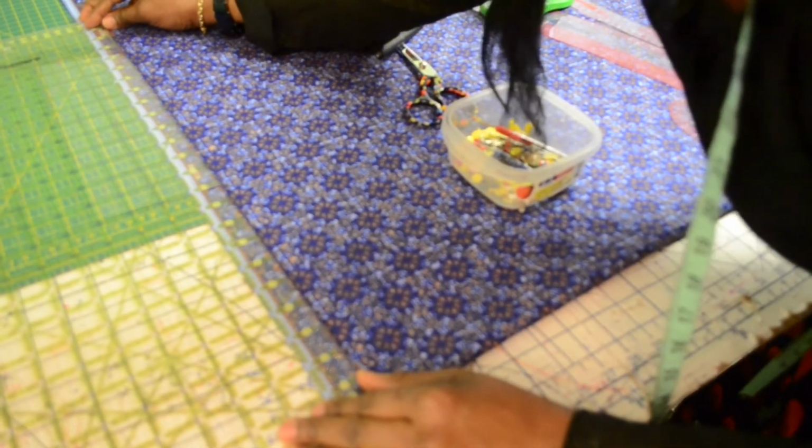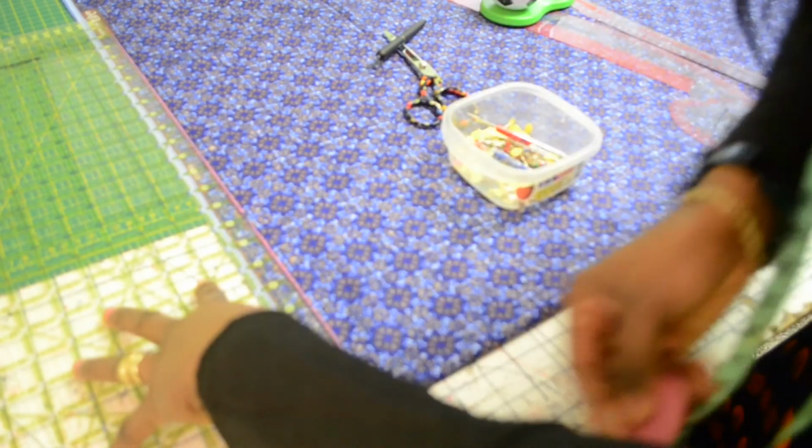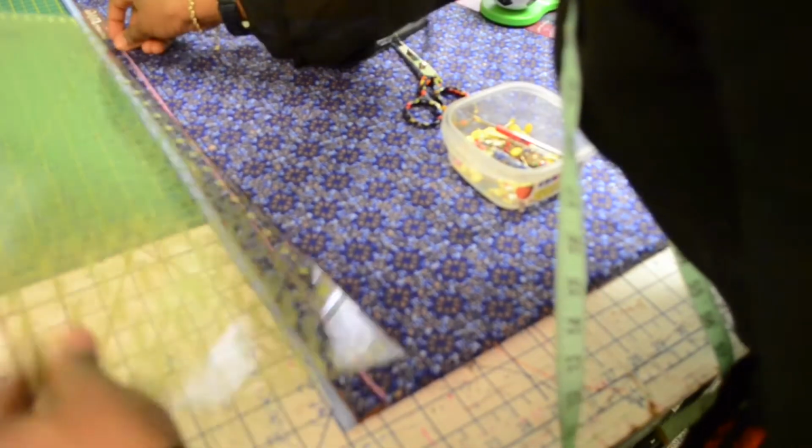So this 1 inch is my seam allowance, and I will explain why you need to mark the seam allowance out first before you actually input your radius on the fabric. One thing with radius, with any circle, the higher the radius, the wider the circumference.